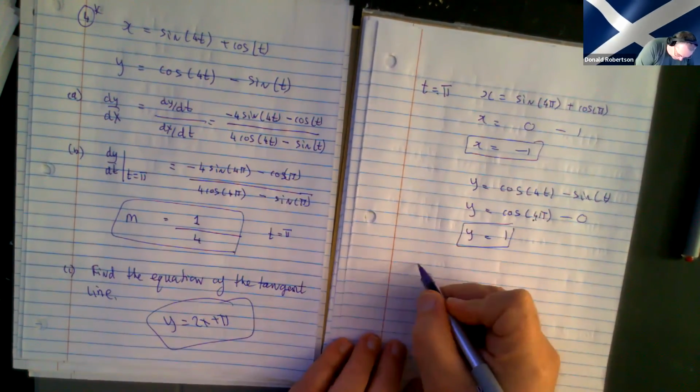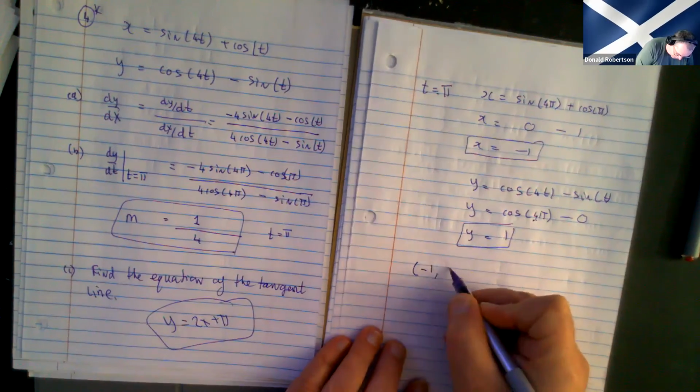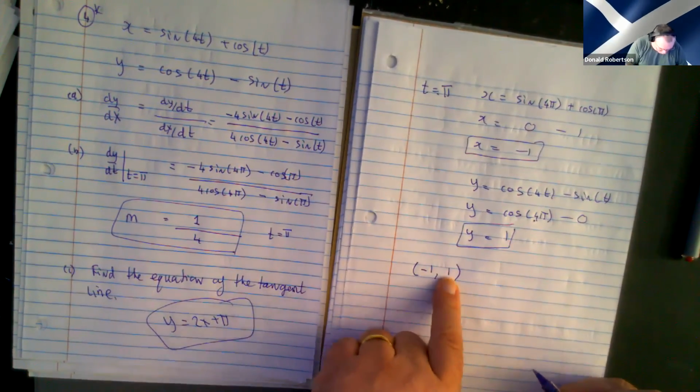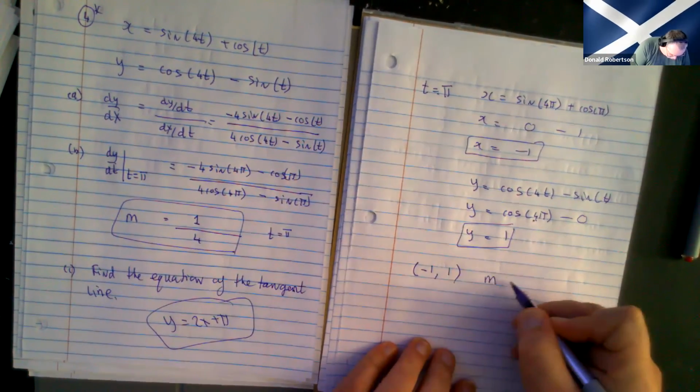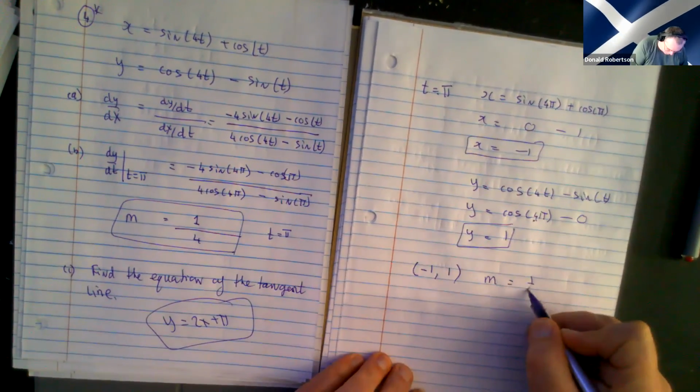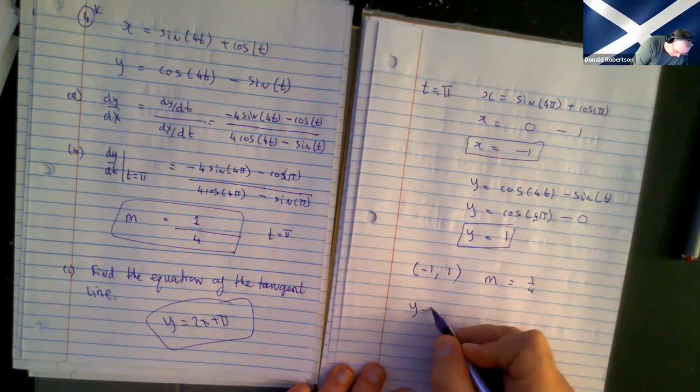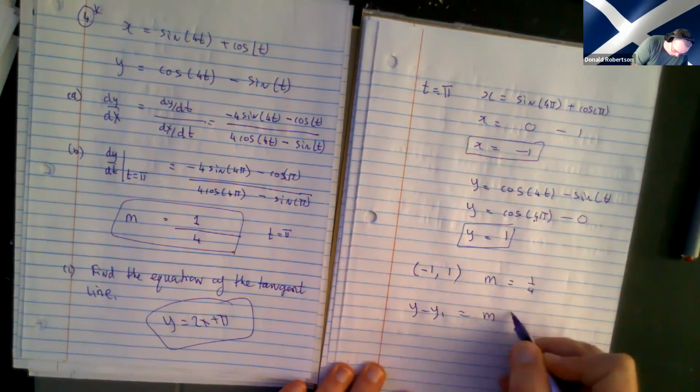So I am going to find the equation of a line that passes through -1, 1 and has a slope of 1/4. And we do that by the point slope equation.